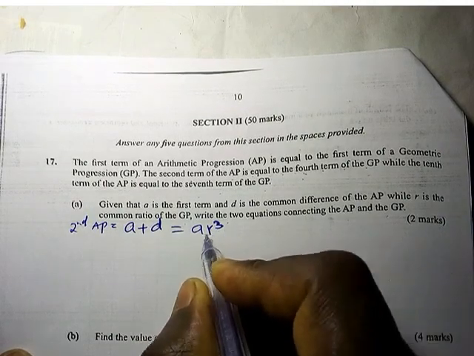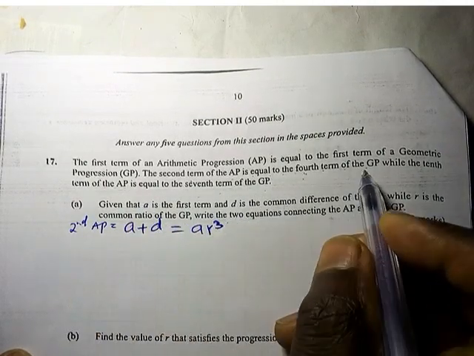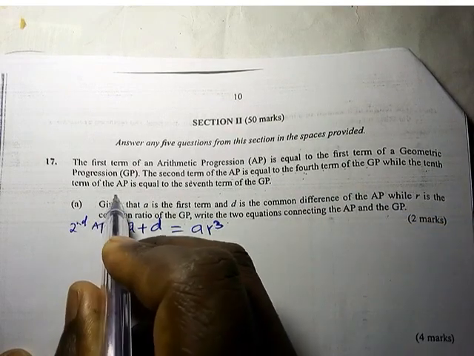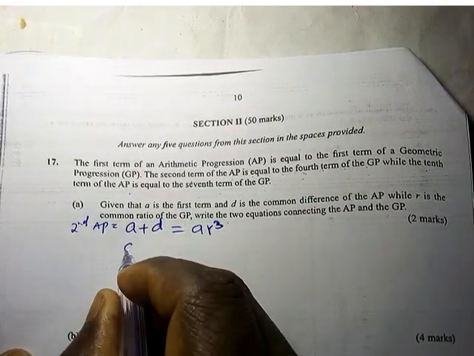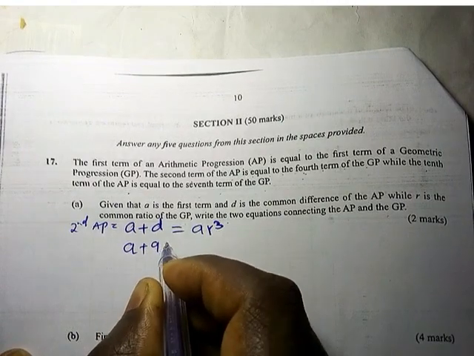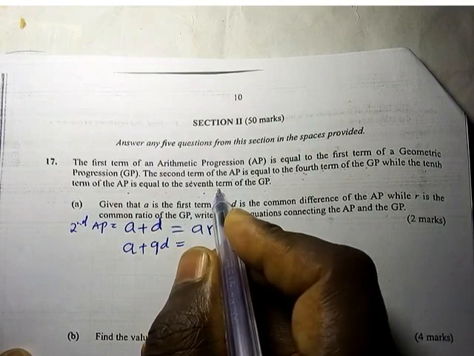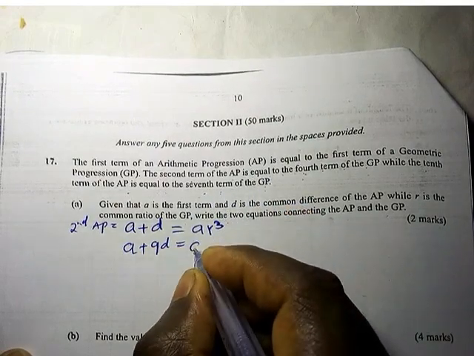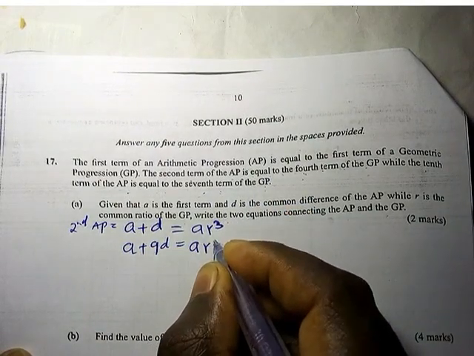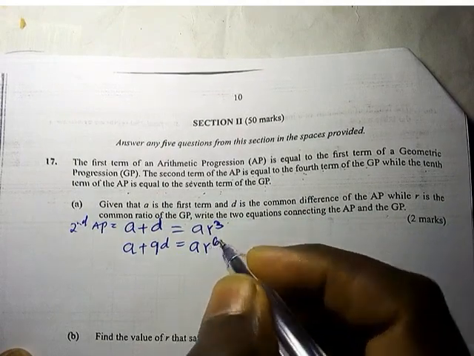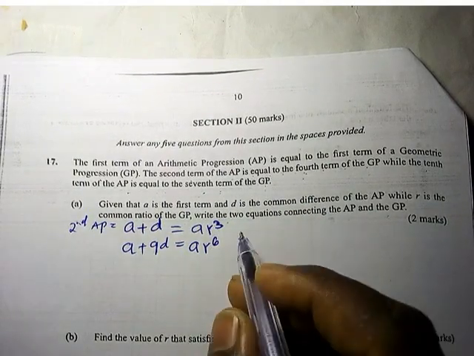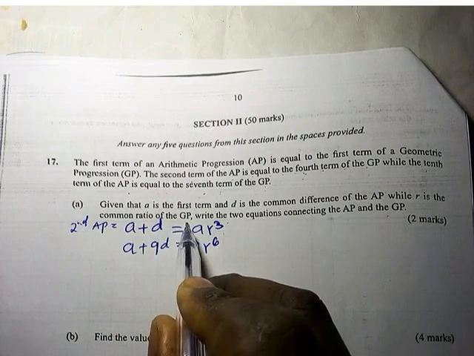Good. And then the 10th term of the AP will be A plus 9D, which will be equal to the 7th term of the GP, and the 7th will be AR^6. Good. So these are the two equations connecting the GP and the AP.